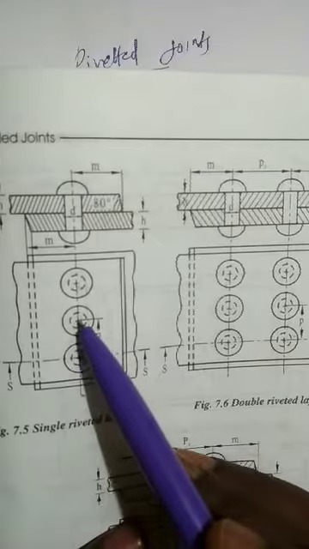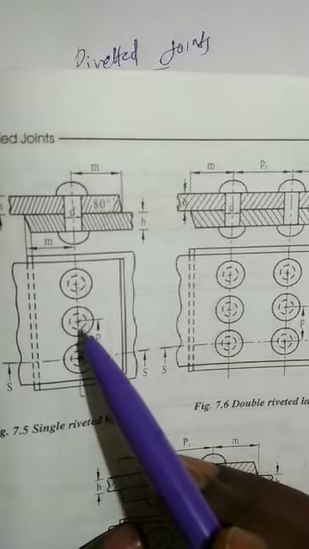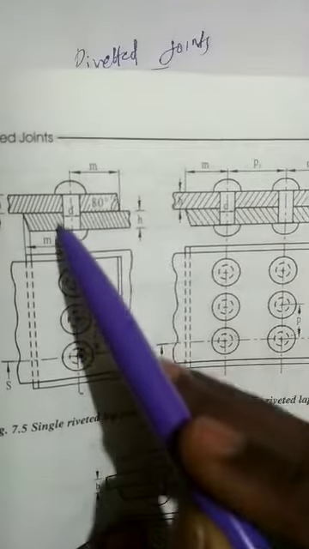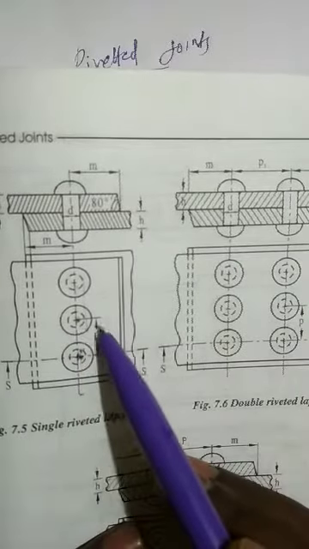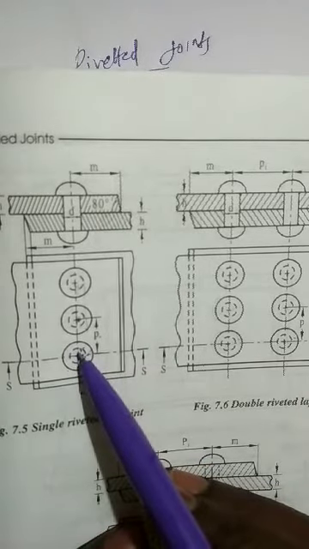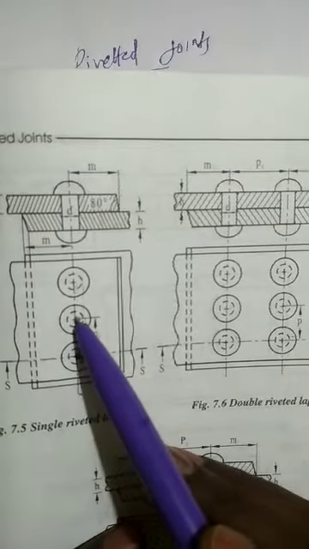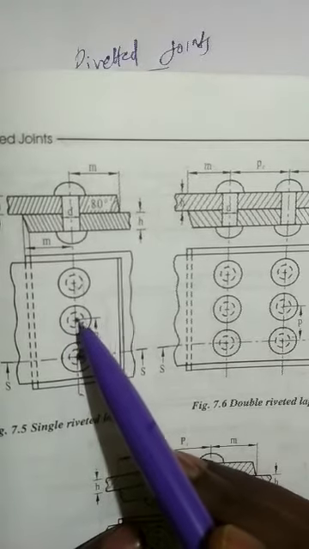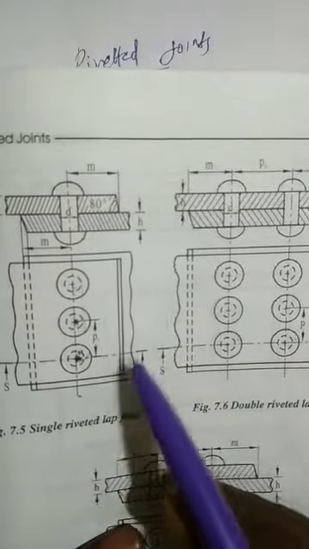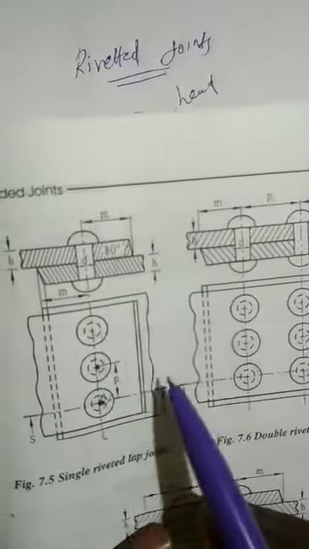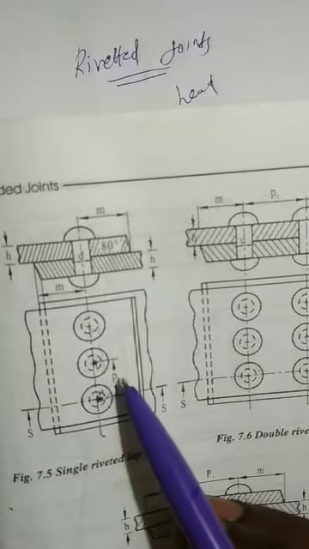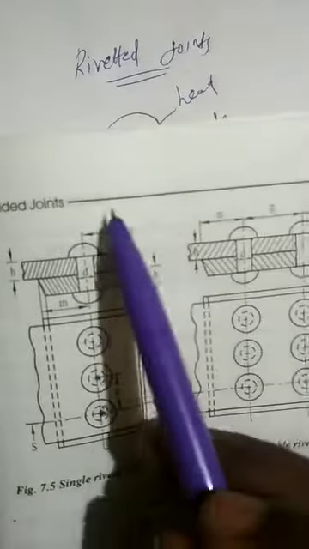Distance between the centers of adjacent rivets, which is measured along the gauge line, is known as pitch. See, this is the center of rivet 1, this is the center of rivet 2. The distance between these two centers, measured along the gauge line, is known as pitch, or longitudinal pitch.